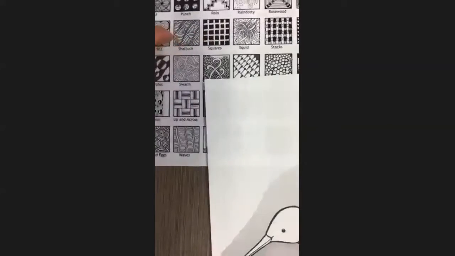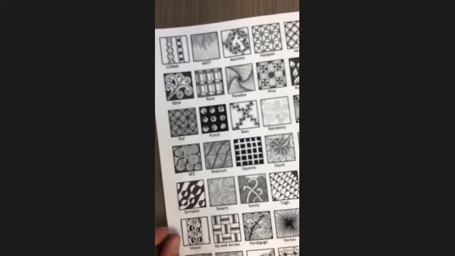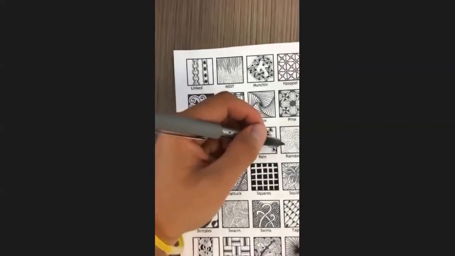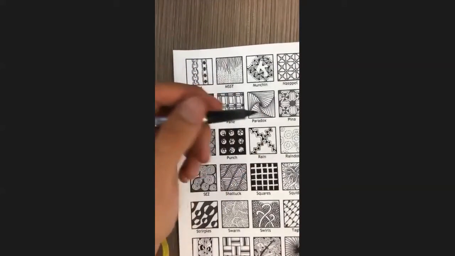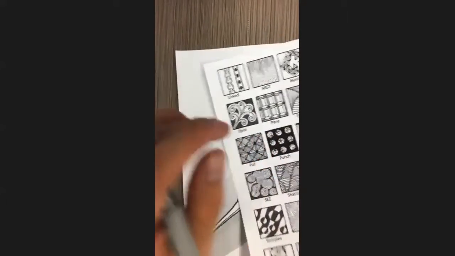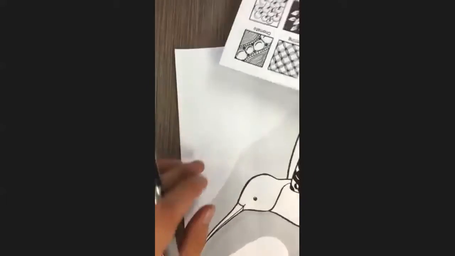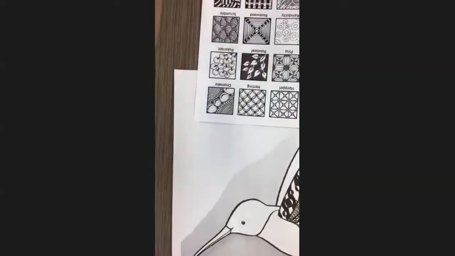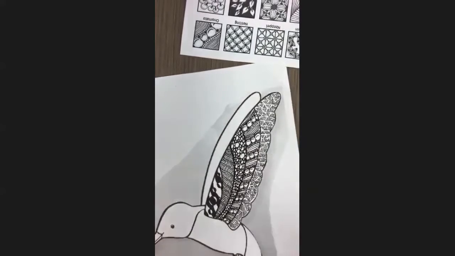Let's see. Looking at our pattern sheet again. I'm looking at rain dotty, which is just a bunch of dots. Seems pretty light. So let's try some rain dotty. Before I do that, I'm going to outline it in the Sharpies that Jocelyn so graciously found for me.